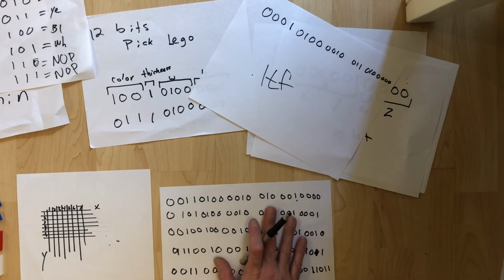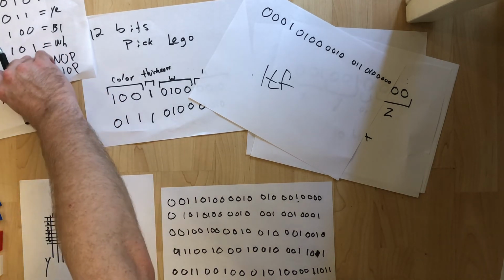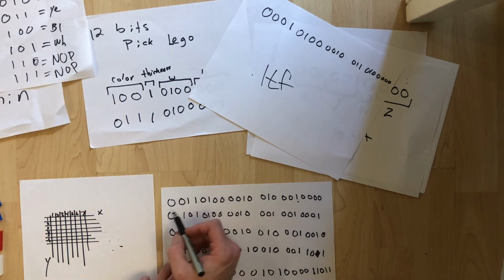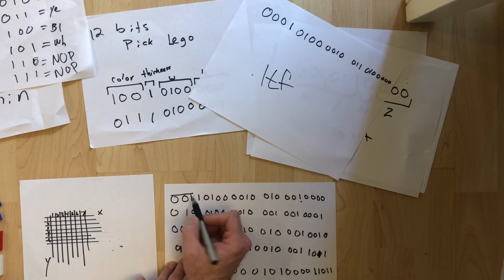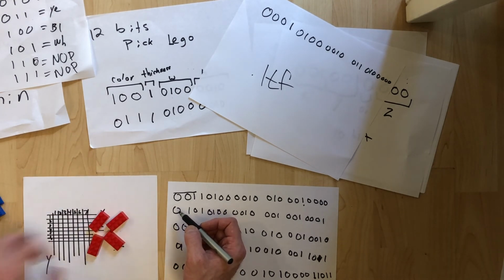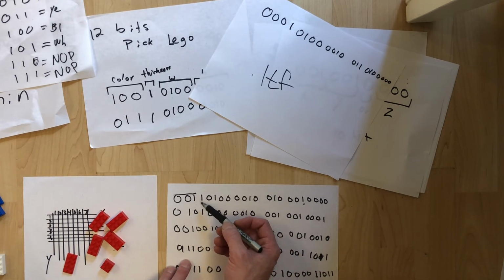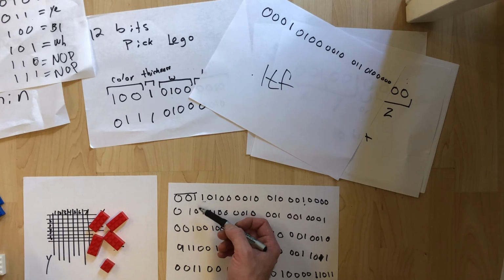So I've got to figure out what this says and how to build this tower, and hopefully I get my own work right. So let's see. We know the first 3 bits are color, and those 3 bits, 0, 0, 1, are red. So we know that we need a red block. So right now we have a red block. And then the next is its thickness. So we know it's not this one because it's a 1.